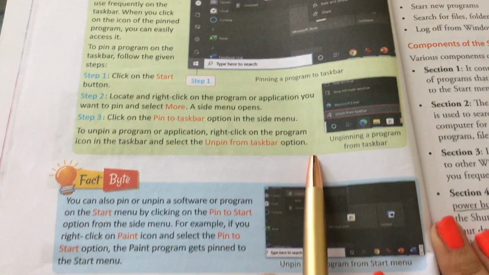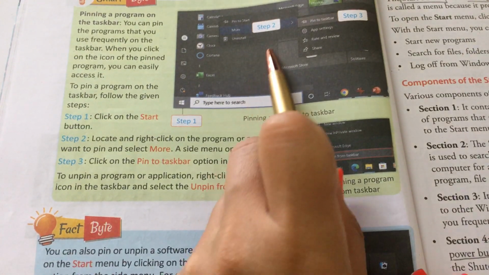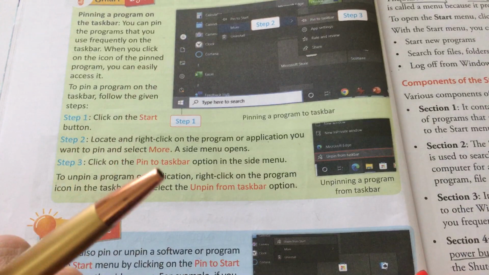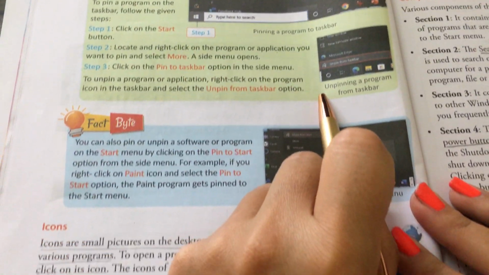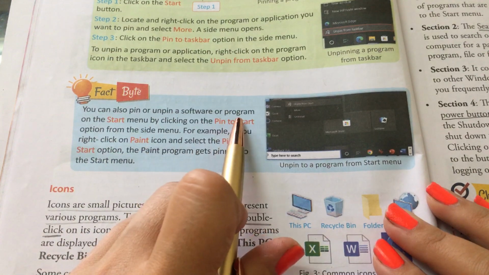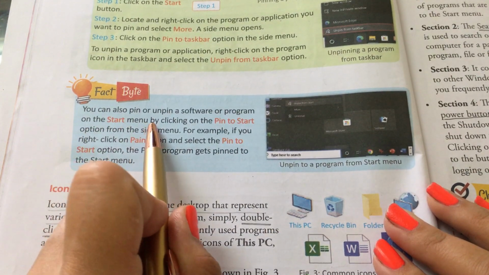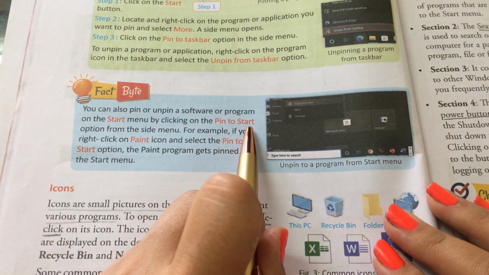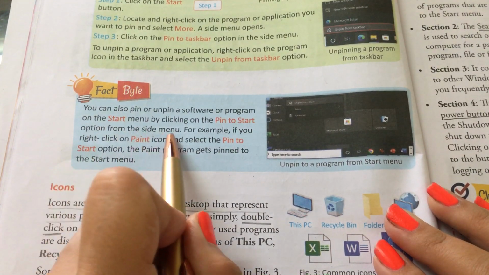taskbar option. As you can see, Step 1, Step 2, and Step 3 are shown here, and unpinning is also shown here. Fact Bite. You can also pin or unpin a software or program on the Start menu by clicking on the Pin to Start option from the side menu.